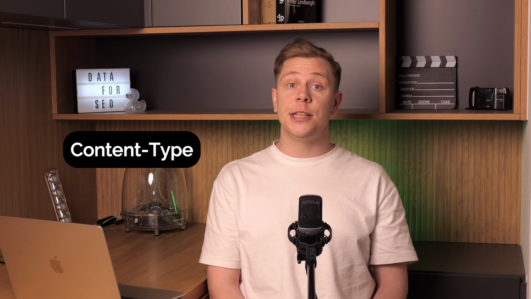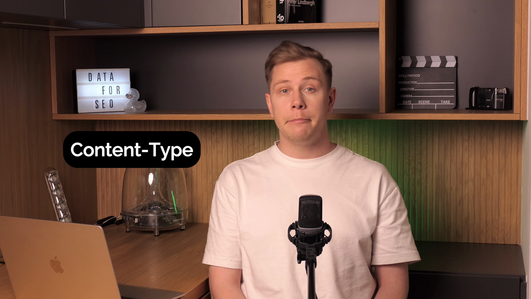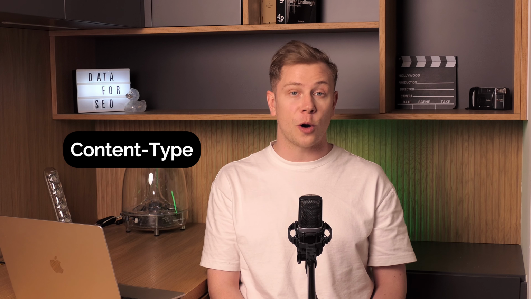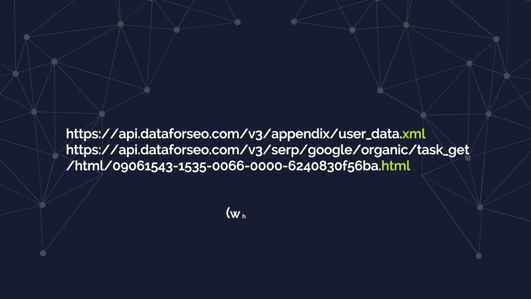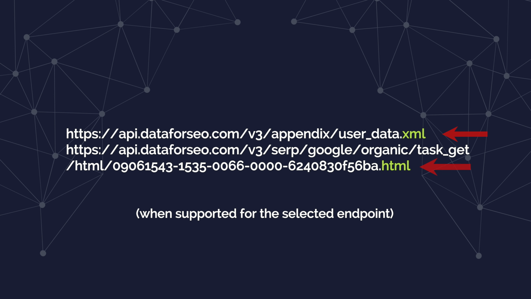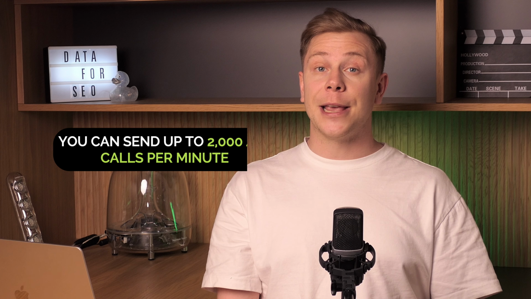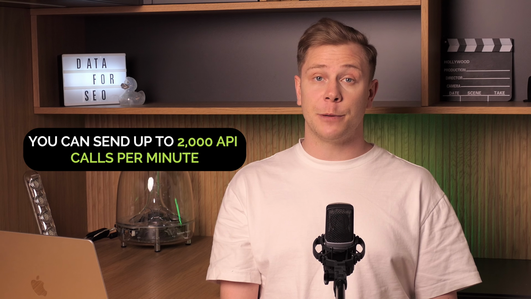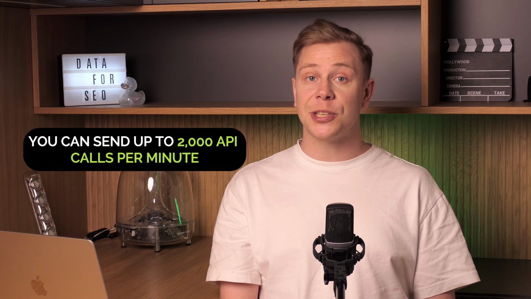Content-Type indicates the data format in the response body. By default, responses are in JSON format. You can also get XML or HTML by appending the necessary format to the request URL. Generally, you can send up to 2000 API calls per minute. If your project requires increased limits, reach out to our support team. Remember that limits can vary, so always check the docs for details beforehand.